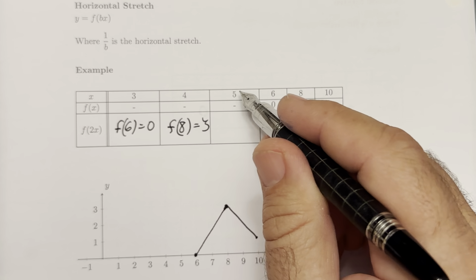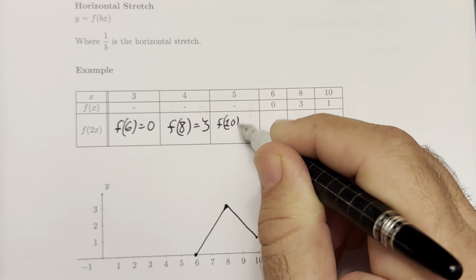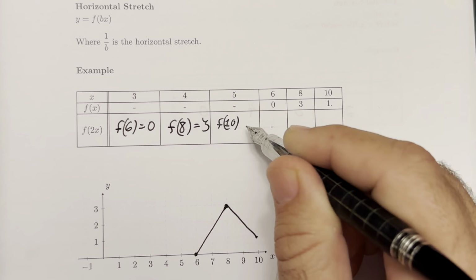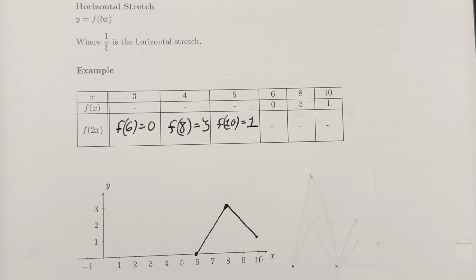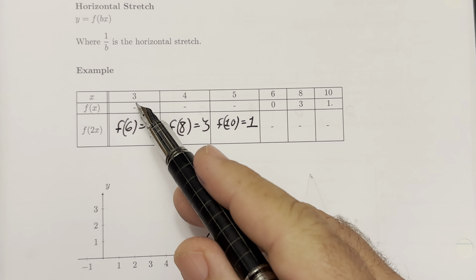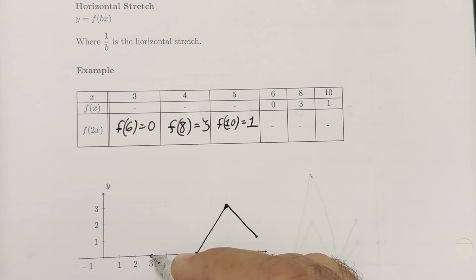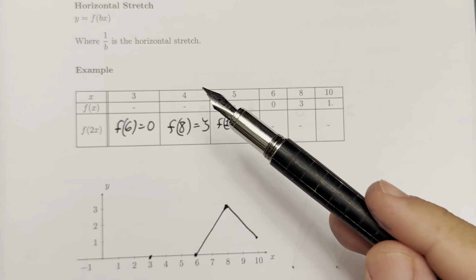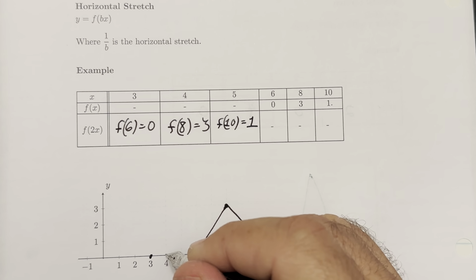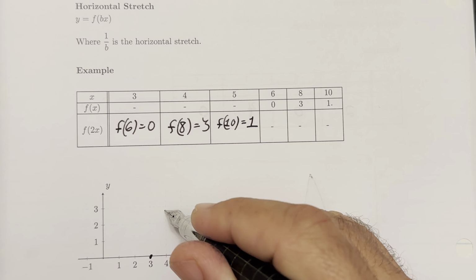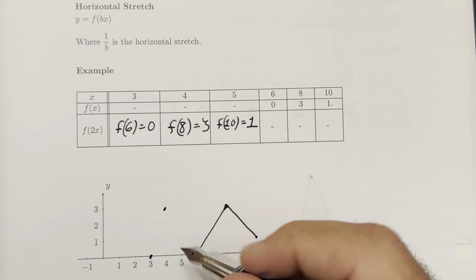And here f of 2 times 5, which is f of 10, and f of 10 is 1. All right, so x is 3, our new y value is 0. So that goes there. x is 4, y is 3. And here, x is 5, then y is 1.